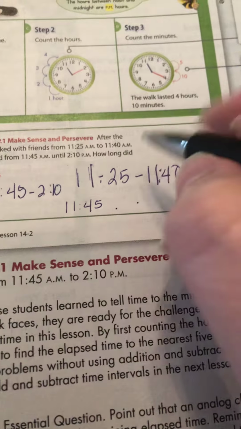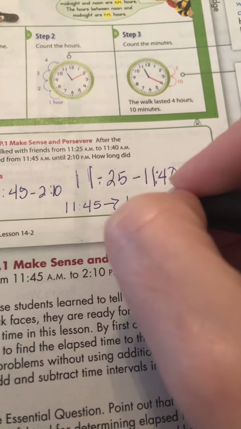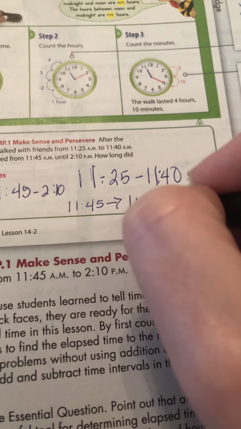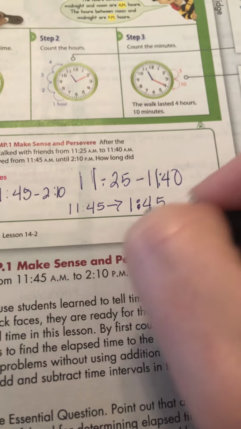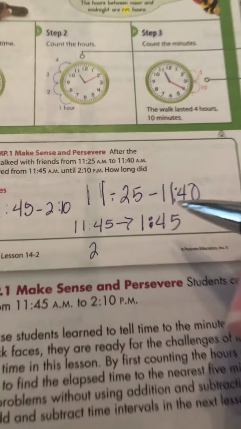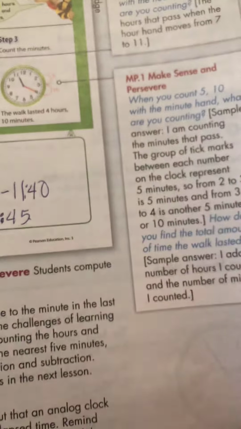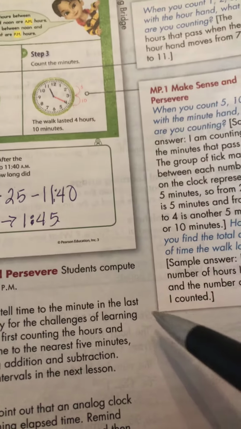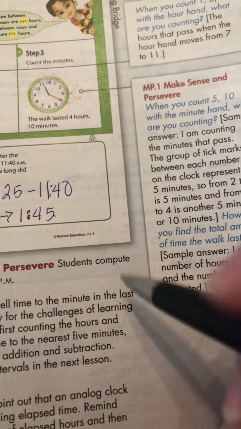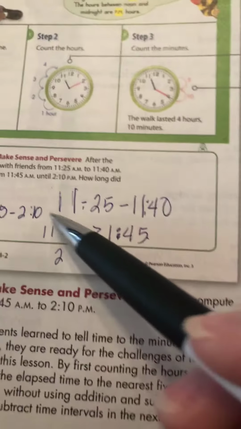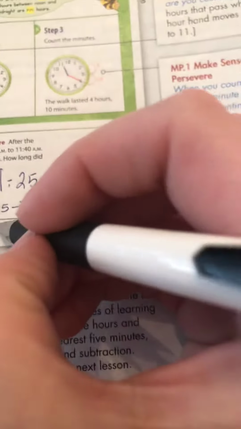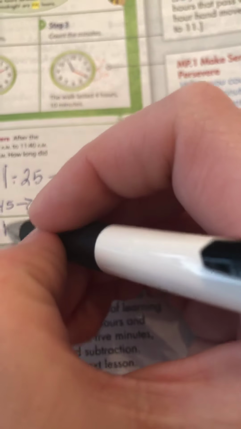To 1:45 is 2 hours. So 1:45. Okay, that's 2 hours. Okay, and then from 11:45 to 2:10, you have to think from 1:45 to 2 o'clock is 15 minutes. And then 10 more minutes for the 2:10 would be the 25 minutes. So it's 2 hours and 25 minutes.